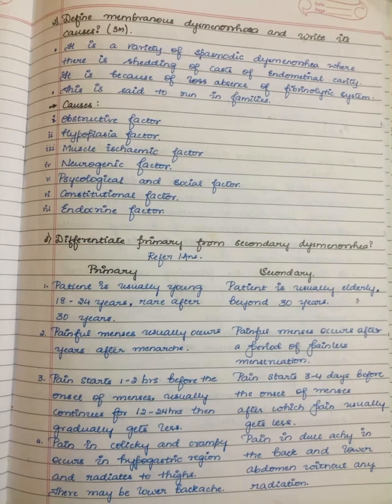Painful menses usually occurs years after menarche. For example, the girl got her first menses, that is menarche, when she was 12, 13 or 14 years old. But then the primary dysmenorrhea, the painful menstruation, will start years after. When she is around 18 years or 20 years, after the years of menarche, the painful menses starts.